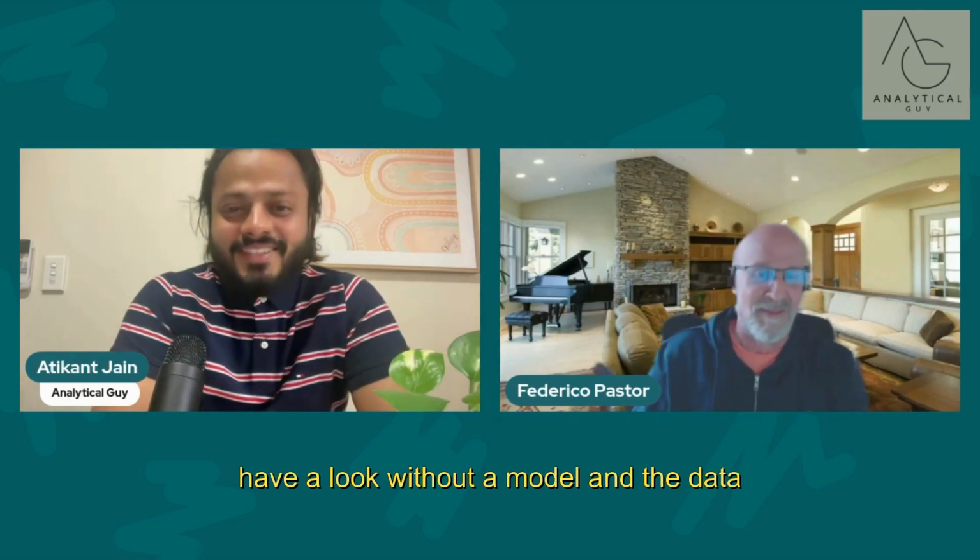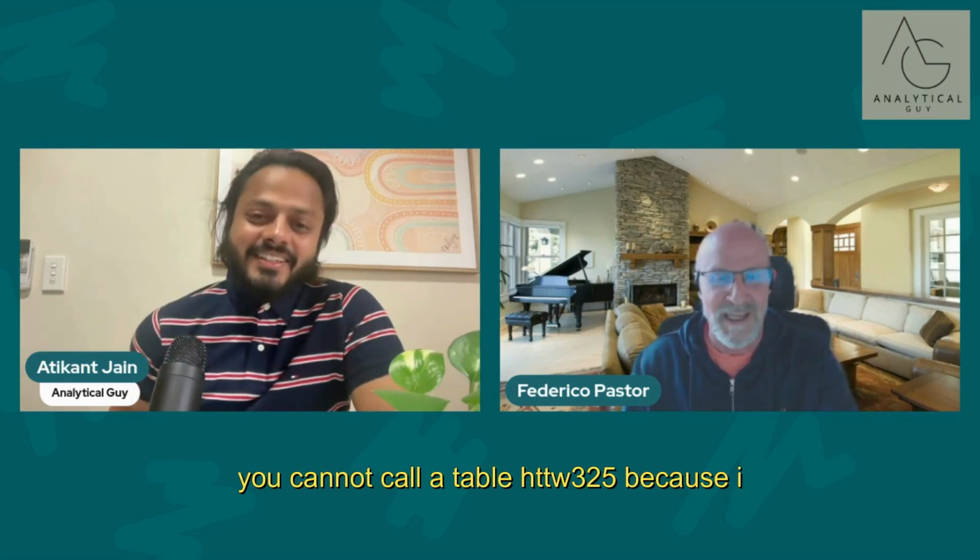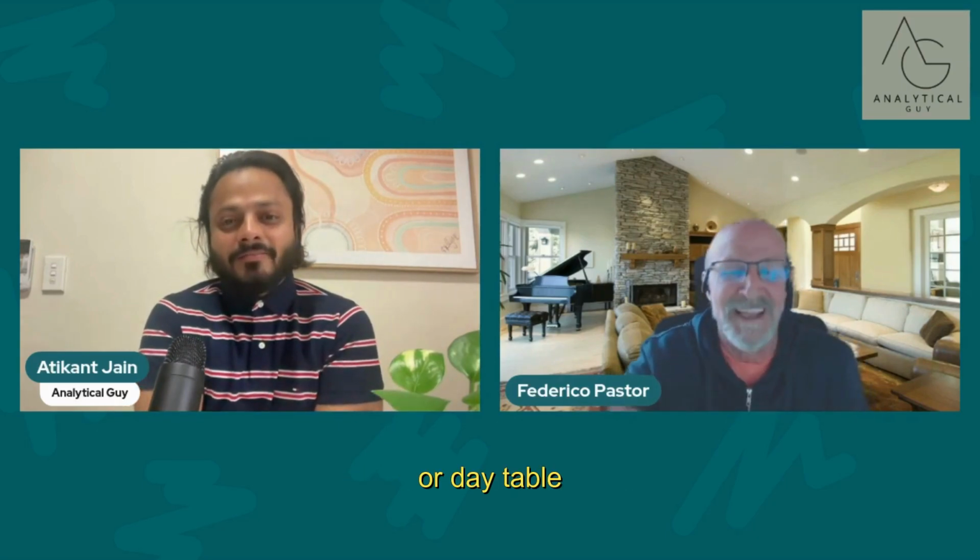Then you have a look at the data model and the data, and you say, guys, the first thing you need to do is fix that, because the data is horrible. You cannot call a table HTTW325 because I don't know what that table is about. Okay, that is a calendar table. Call it calendar or day table. Okay, so quite a lot of things.